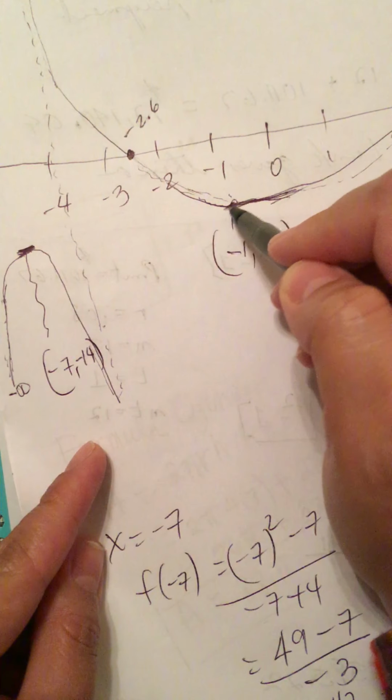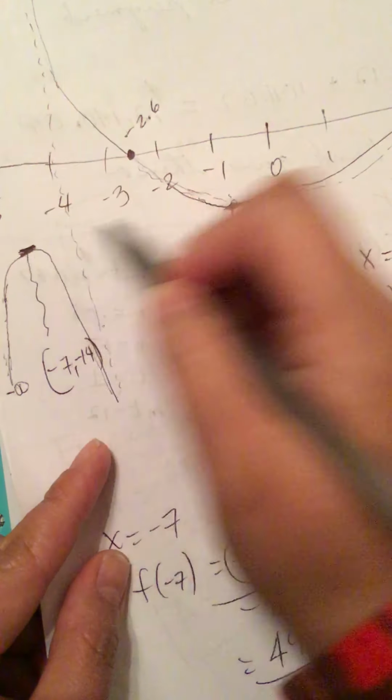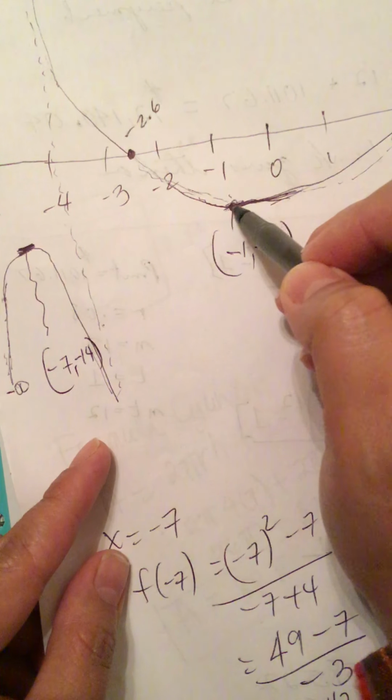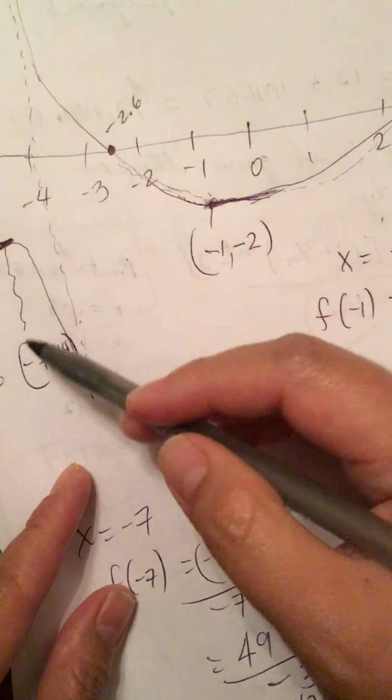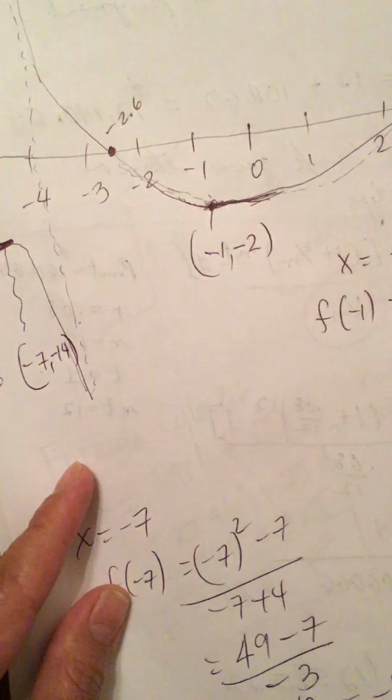So I think they want to know what are these coordinates, what are these points, the high points and the low points. So these are the answers.